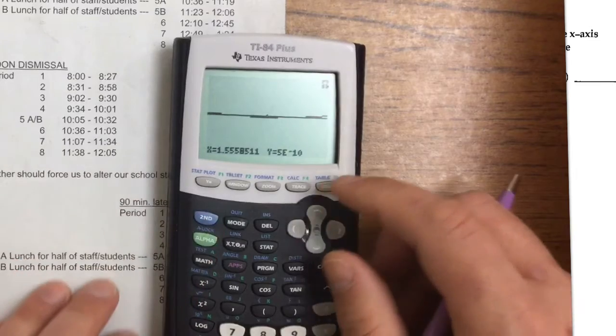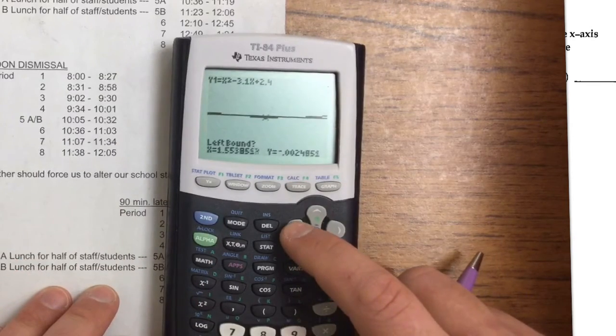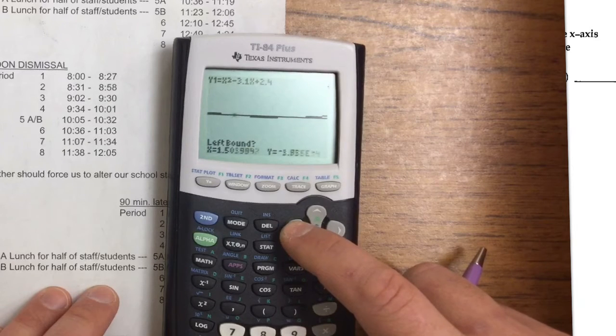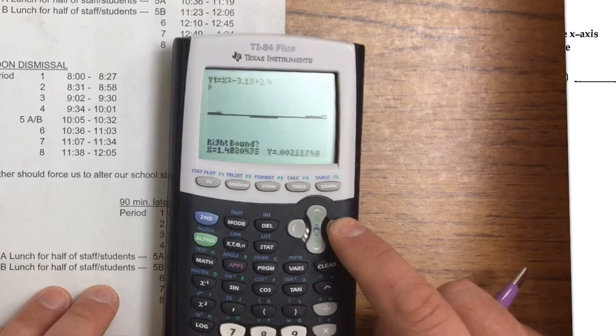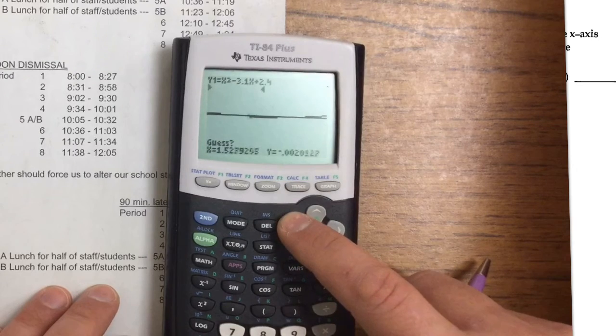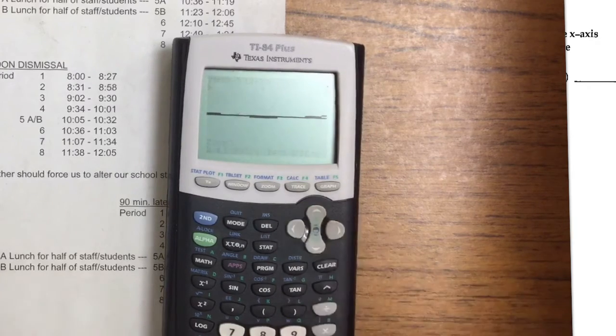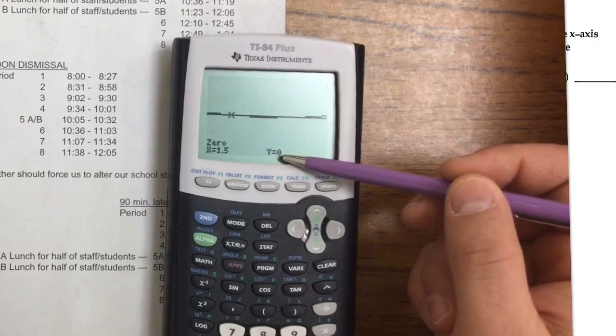So now to find those zeros, we can do second trace, 0, and be left of one of them. Since I'm not sure what my window settings are anymore after using zoom in, I just have to use the scroller and say that is clearly left of where it hits the x-axis, and over here would be clearly right of where it hits the x-axis, and somewhere in between here is where it hits the x-axis. So the 0 is actually at 1.5, 0.